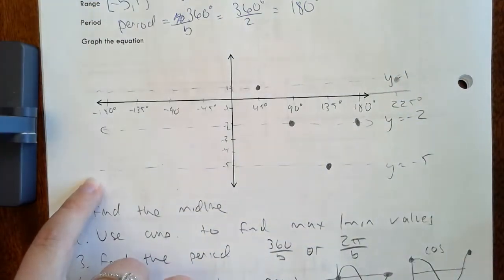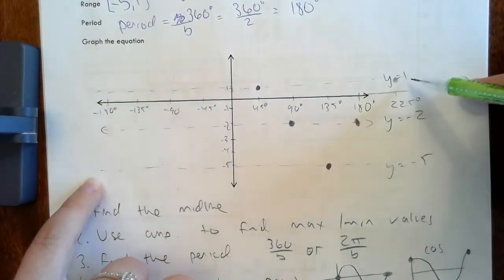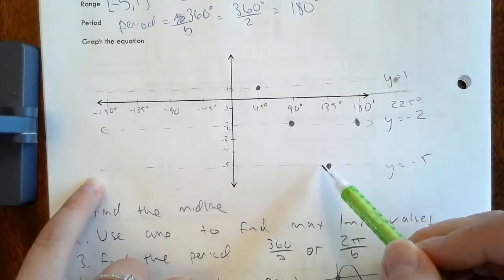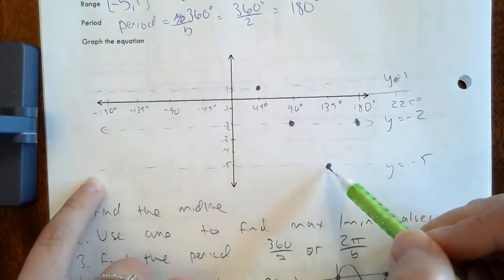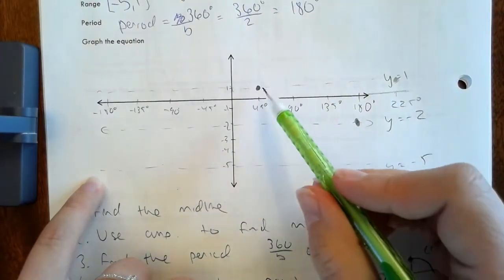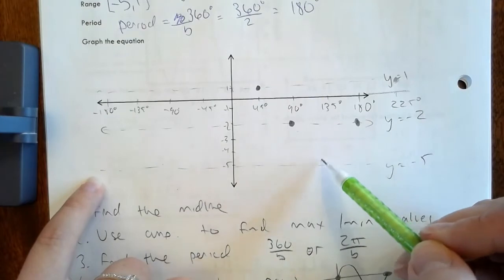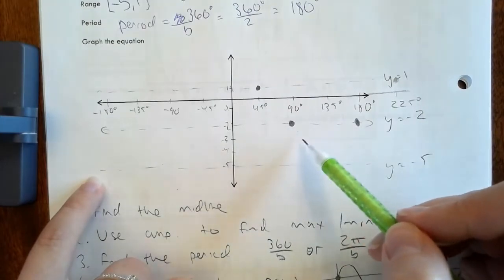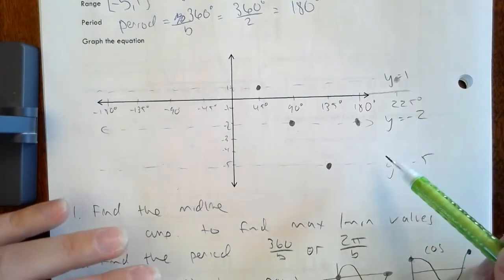And then you can see the graph, right? It goes down and comes back up. And I can see the pattern now. Every 45 degrees, I kind of make another step. I really only care about the max, mid, and min points. I don't really care about any points in between because this is enough to graph it.